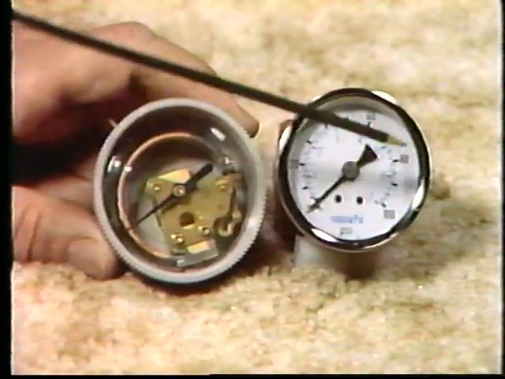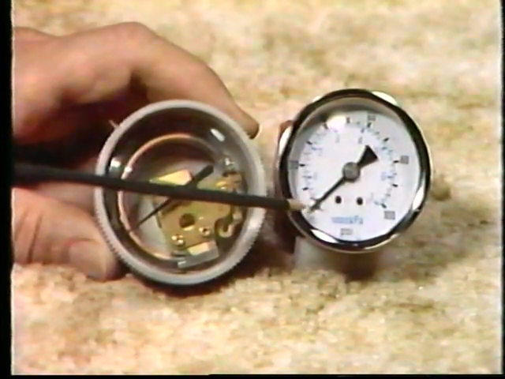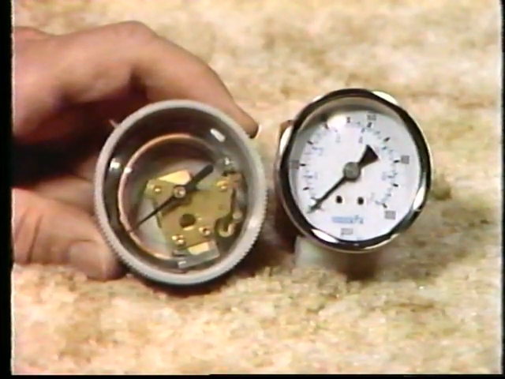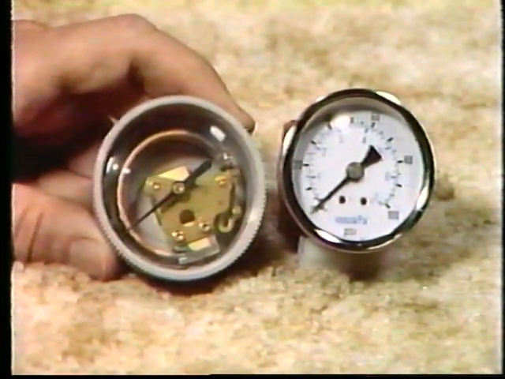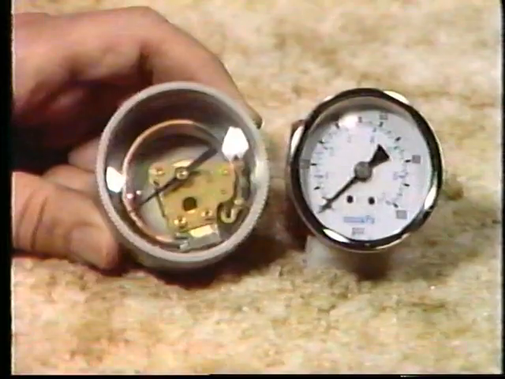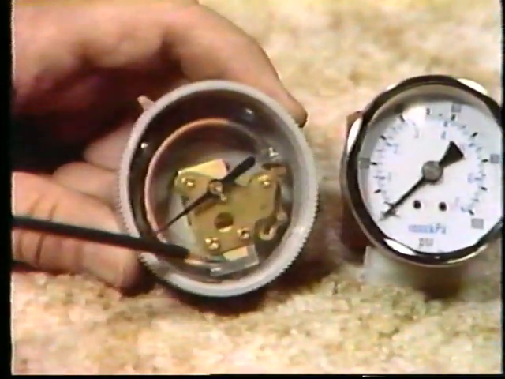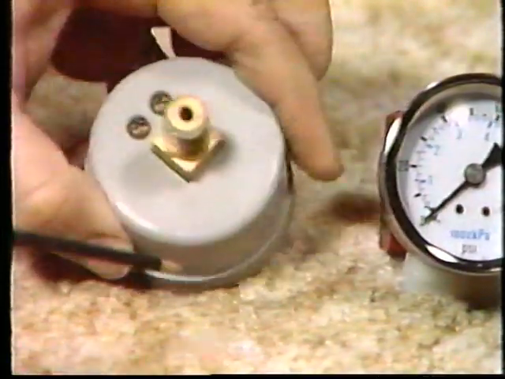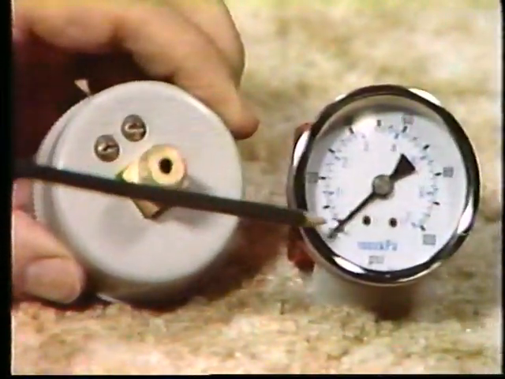All right, this is a standard industrial gauge, and as you can see, it is reading 0. Now, as I just explained, it actually has 14.7 pounds per square inch pressure on it. But that 14.7 is exerted on the outside of the Bourdon tube as well as the inside, so the gauge registers 0 pressure.